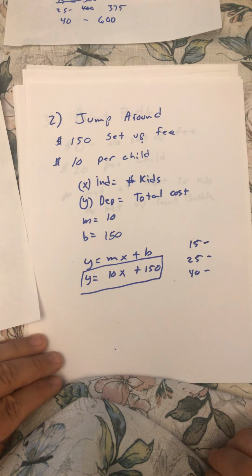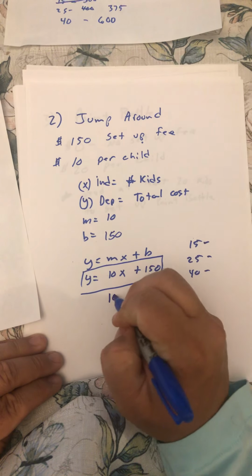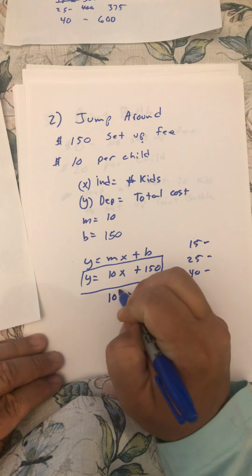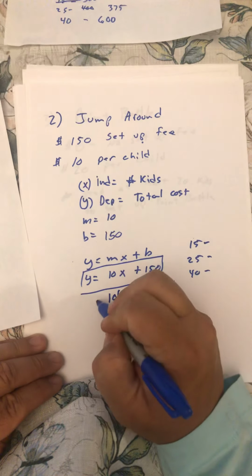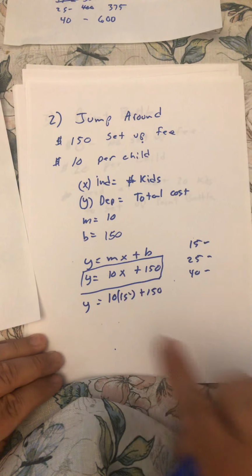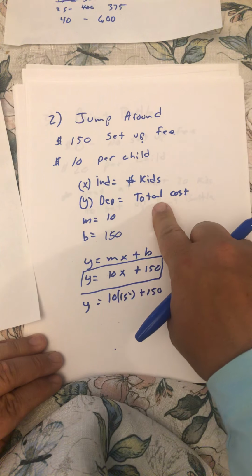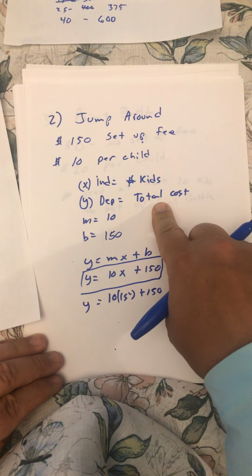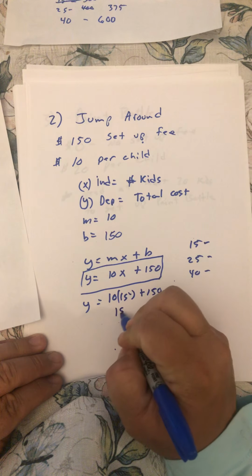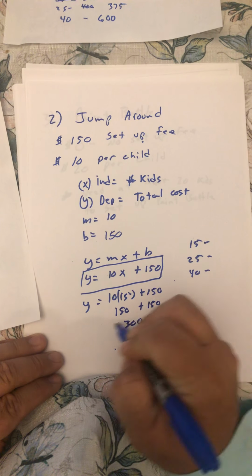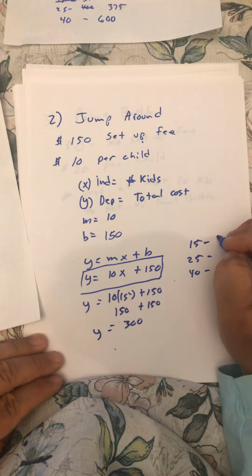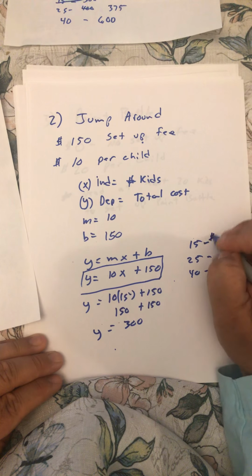Then what does 15 mean? Number of kids. Now once I put it into the equation, we have to determine our output. Y equals, again it's describing what our dependent is, our total cost. So that's 150 plus 150, so that's 300. So it's $300 for 15 kids.